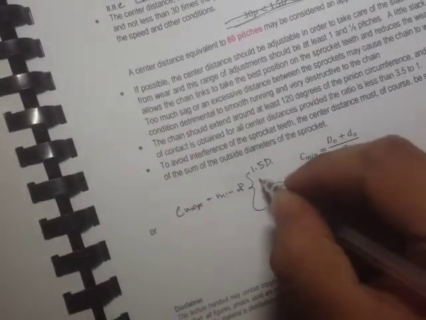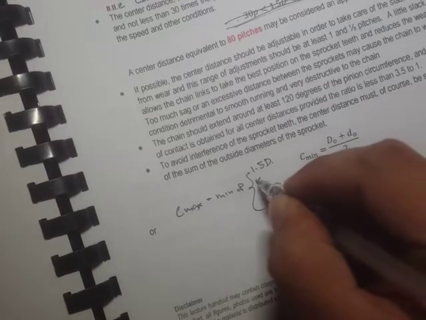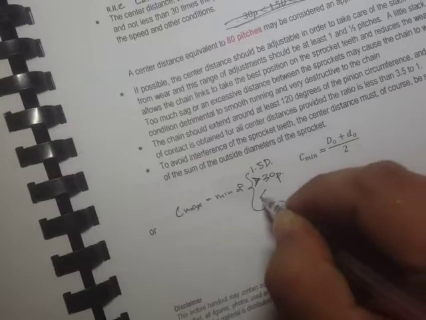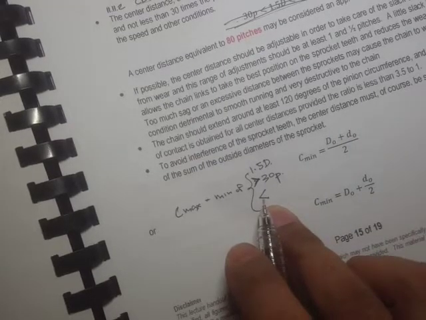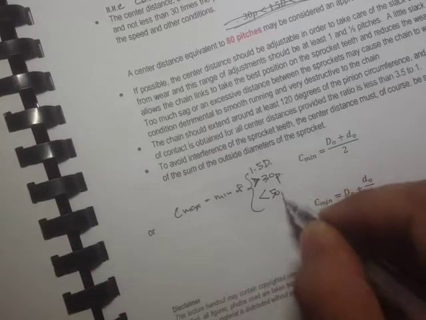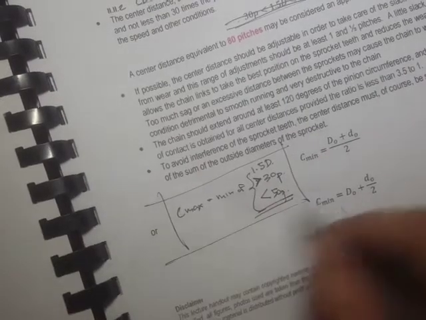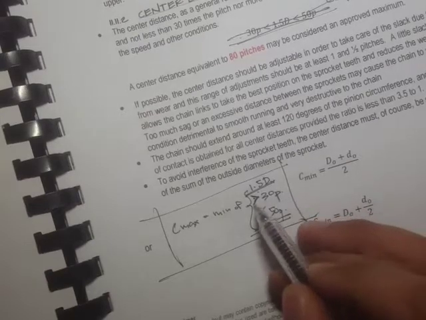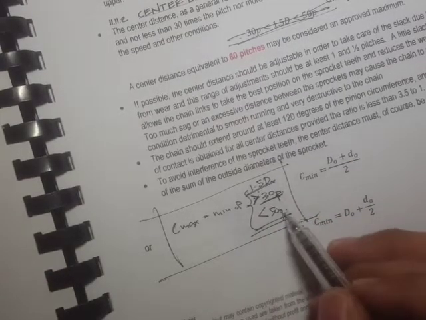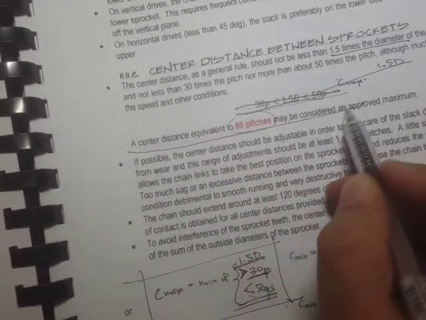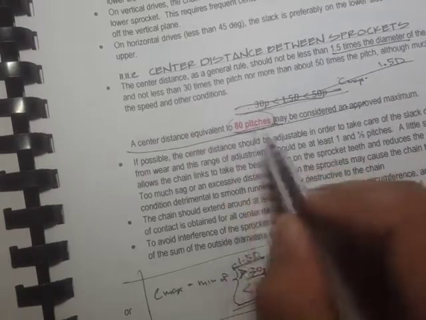So it should be not less than, therefore greater than 30 pitches, but must be less than 50 pitches. This is how it looks. So 1.5D, but it should not be less than 30 pitch or more than 50 pitch. However, a center distance equivalent to 80 pitches may be considered an approved maximum. Okay, so this is also specified in the PMC.